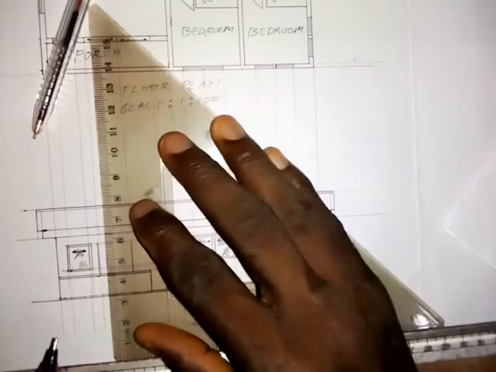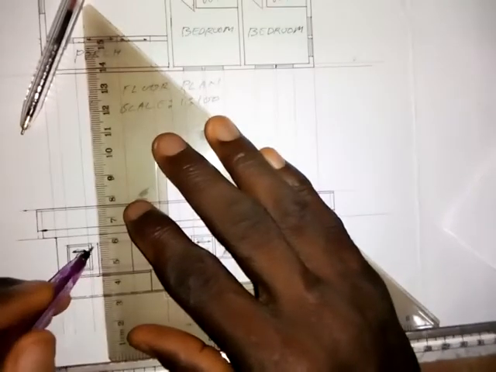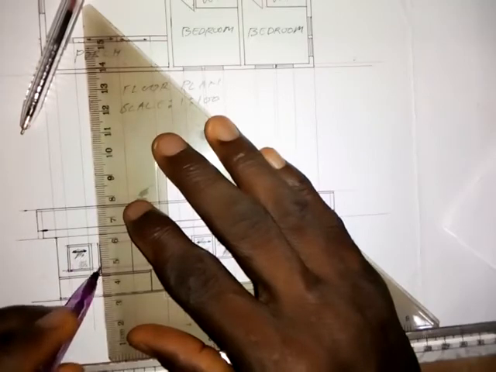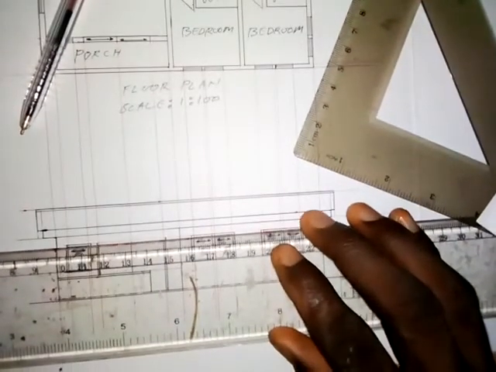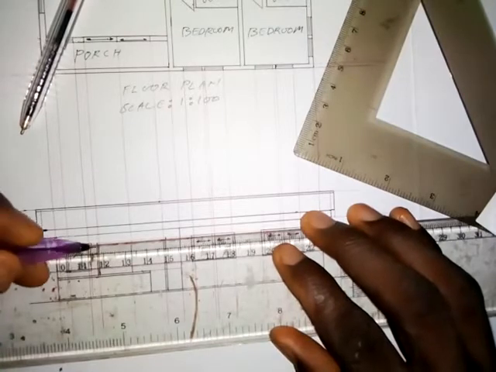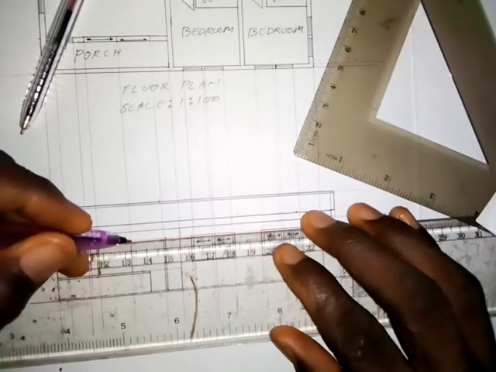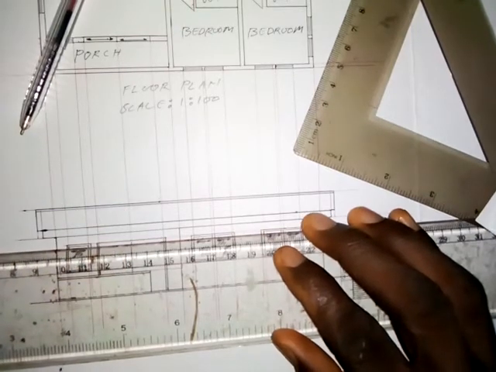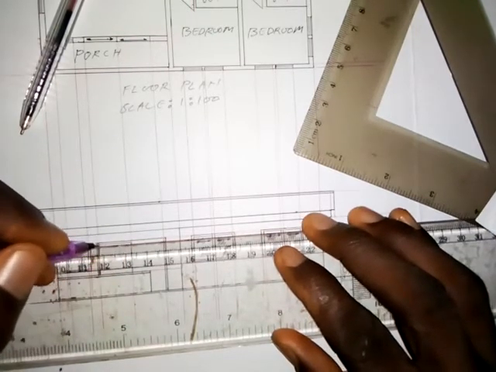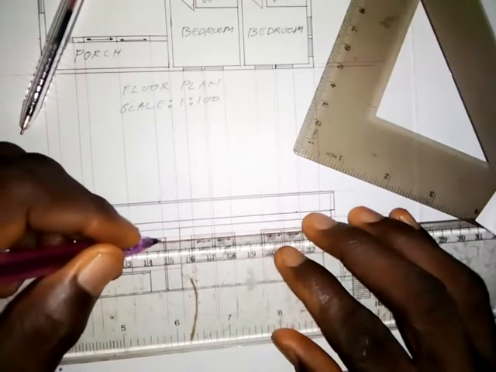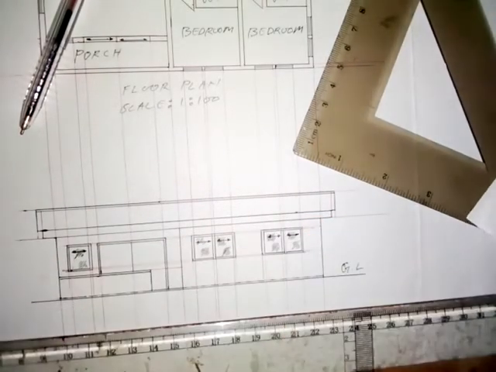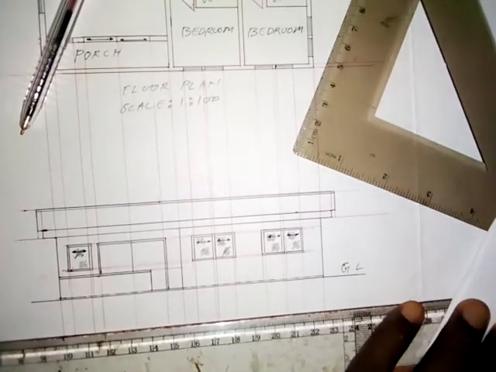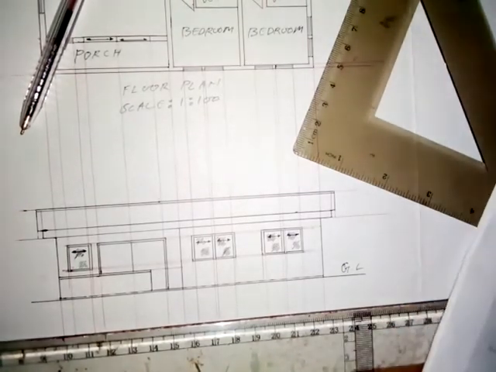So what I'm doing here, this is a frame. Okay, we're almost done. So what type of door is this? As we have here, aluminum sliding type with frame.